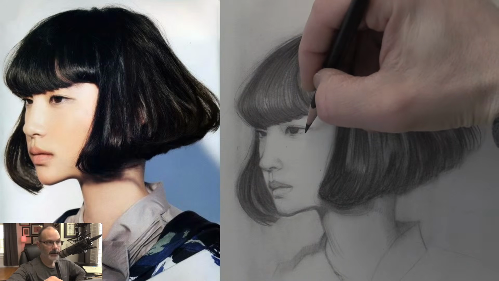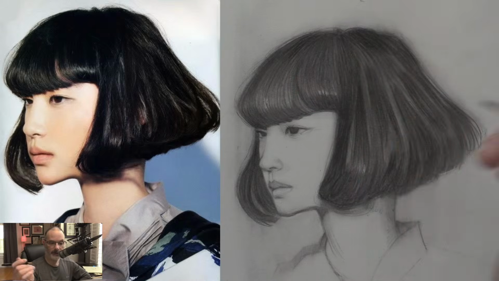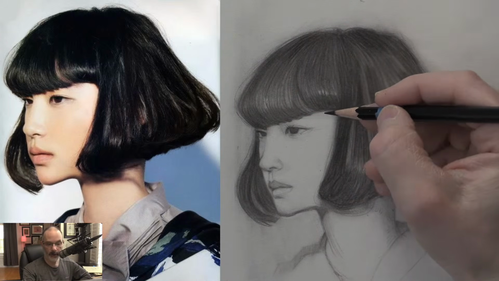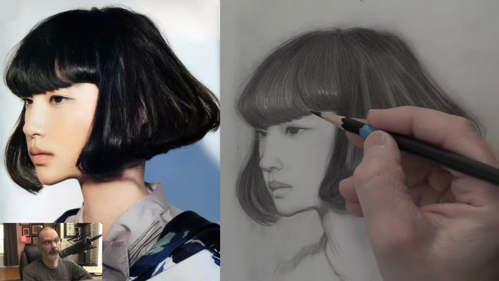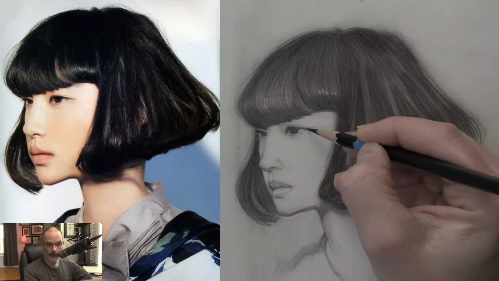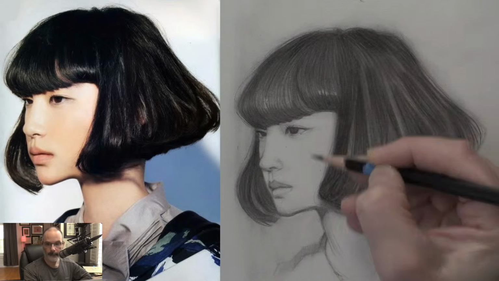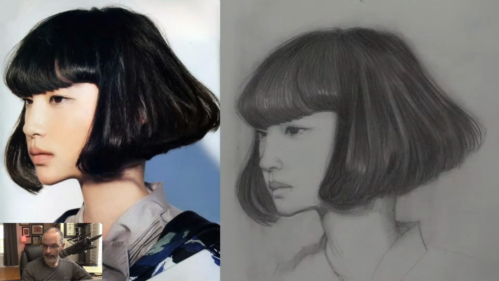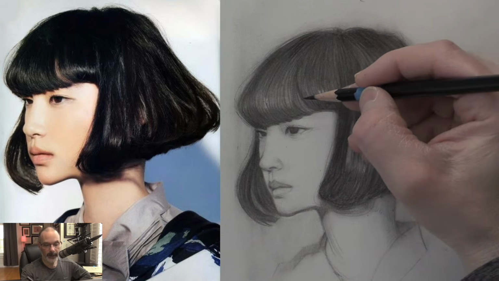Her eye is a little... I think she's looking back a little bit. I don't know if I want to take the time to change that right now, but I see it. It's pretty cool.